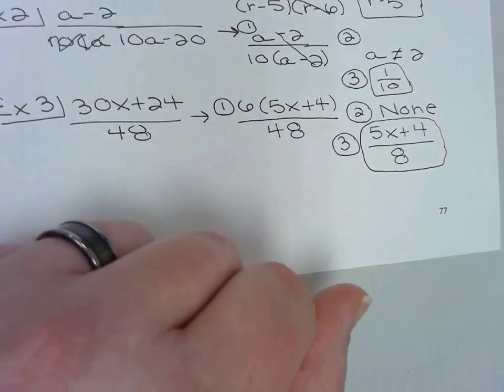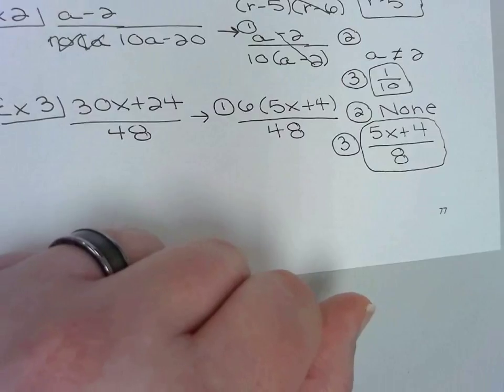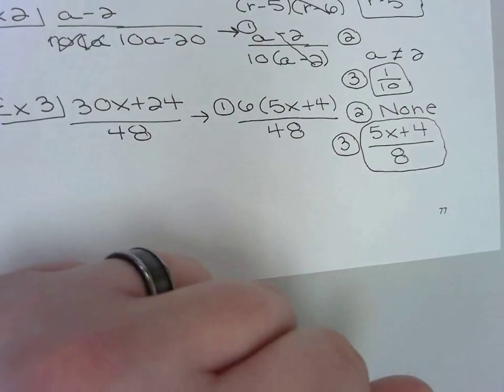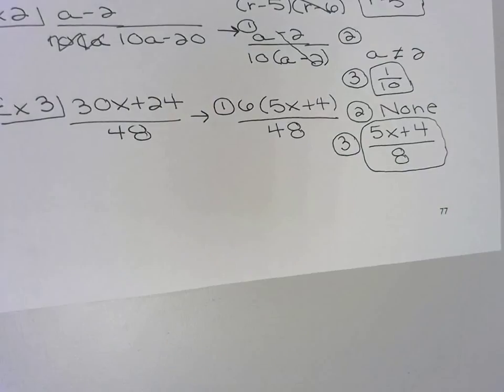So if the variable x is on top, you're not going to have to solve it, right? Correct. I'm only worried about the denominator being 0. Does that help? Okay. Yeah, that should help you get started.